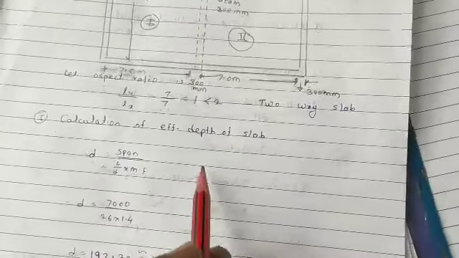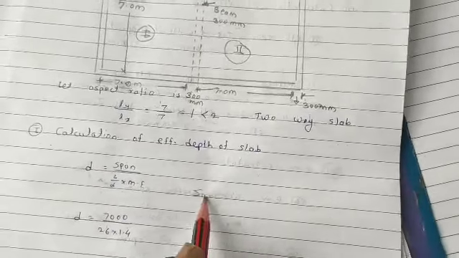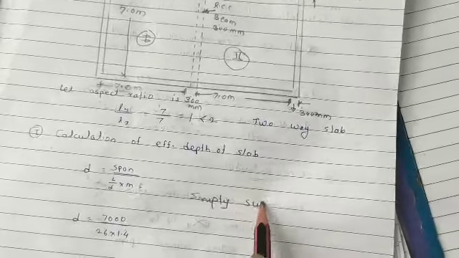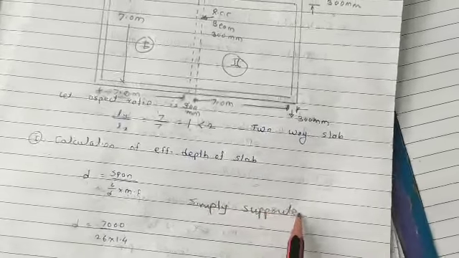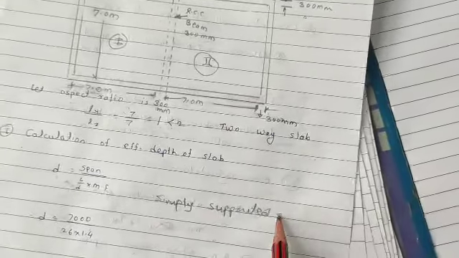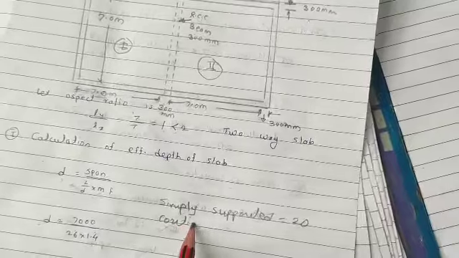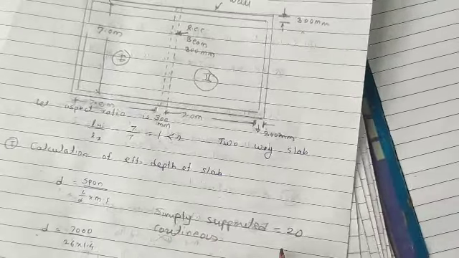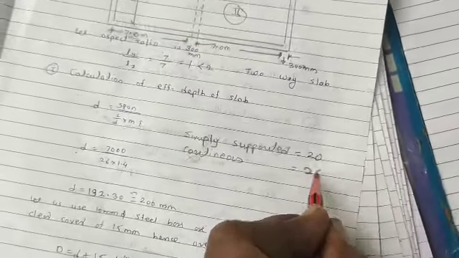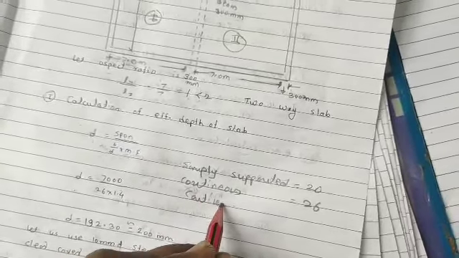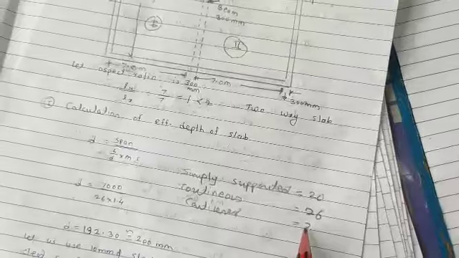This L by D ratio depends upon the support condition. For simply supported, we consider 20. For continuous, we consider 26, and for the cantilever we consider L by D ratio as 7.